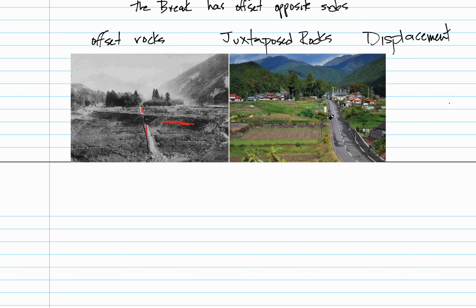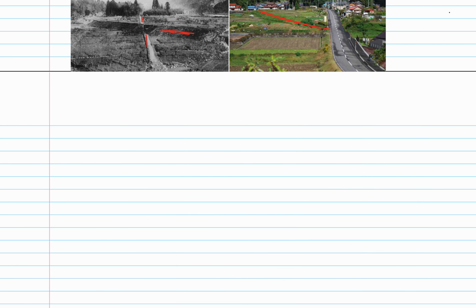And what's kind of cool is we can see the same trace of that fault today. Maybe 80 years later, and maybe the people have started to forget that this little hill is not just a hill. That's movement along a fault as they drive along that road. Okay, so what we're going to do is we're going to start with the drawing, and then we're going to define parts of a fault.